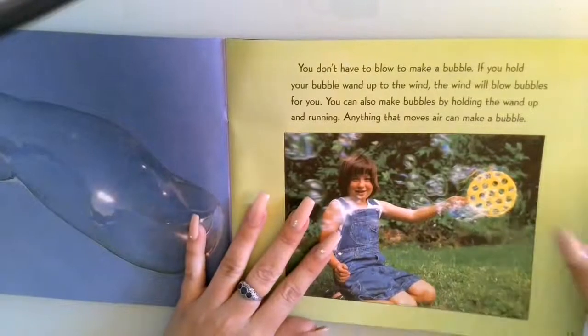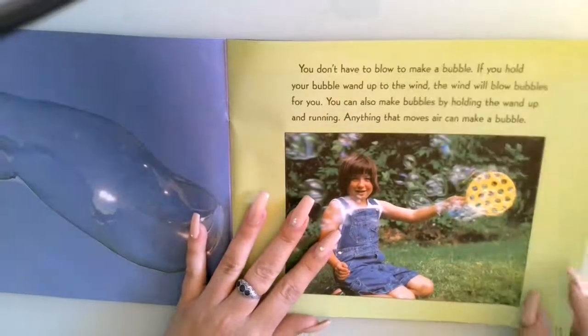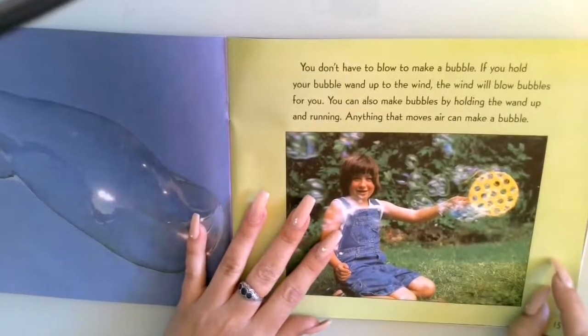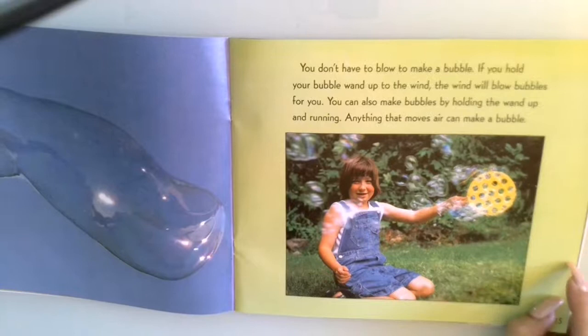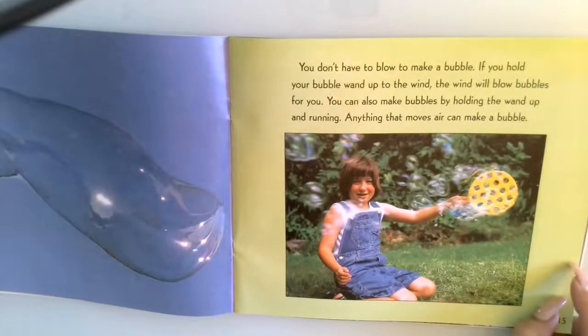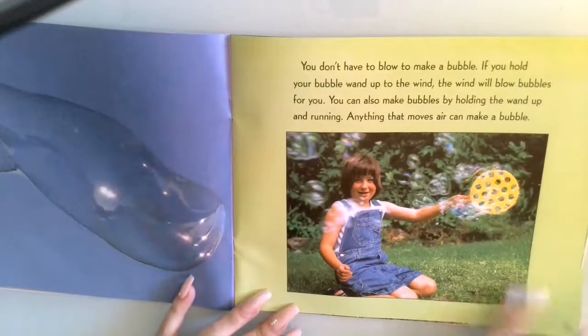You don't have to blow to make a bubble. If you hold your bubble wand up, the wind will blow bubbles for you. You can also make bubbles by holding the wand up and running. Anything that moves air can make a bubble.